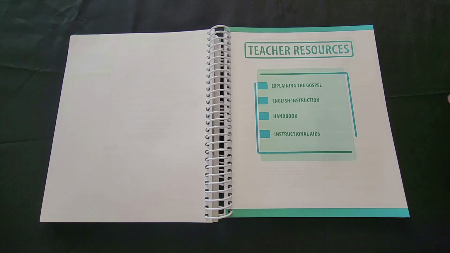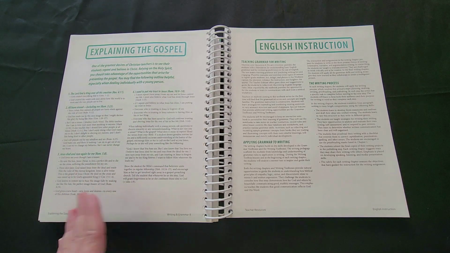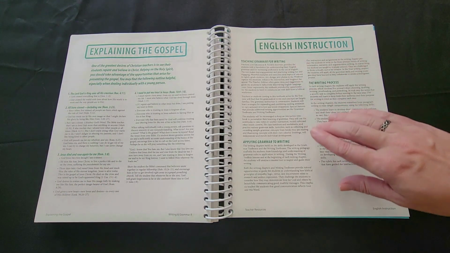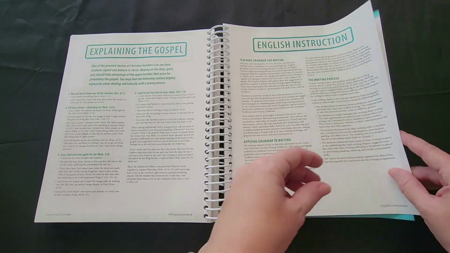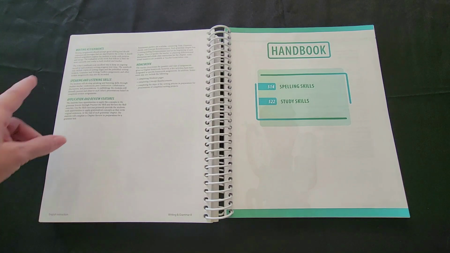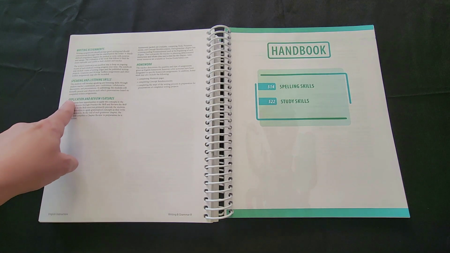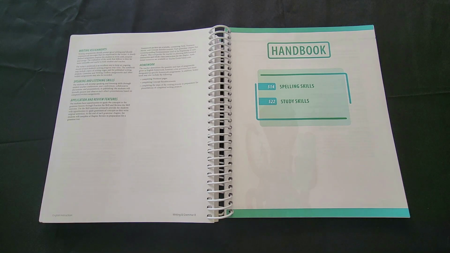At the end of the teacher's edition is a section of teacher resources. You'll see a page explaining the gospel. This page will walk you through teaching grammar for writing, applying grammar to writing, and walk you through the writing process, as well as looking at writing assignments, speaking and listening skills, application and review, and homework assignments.